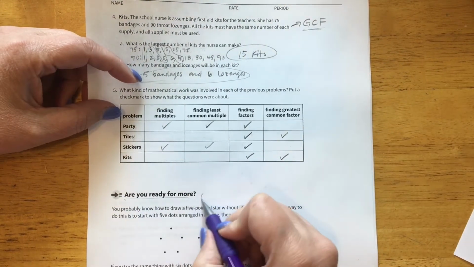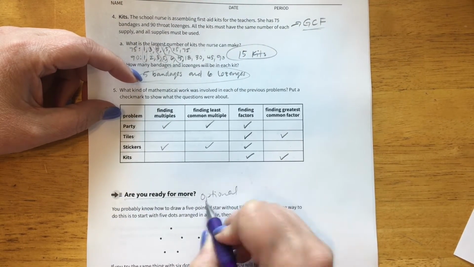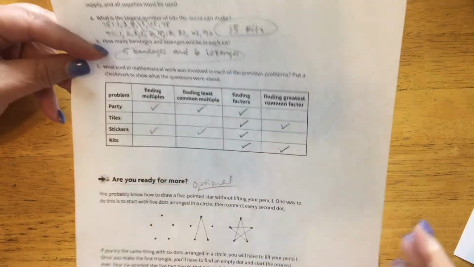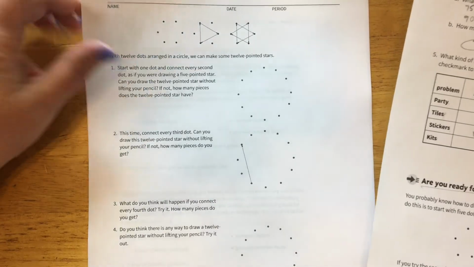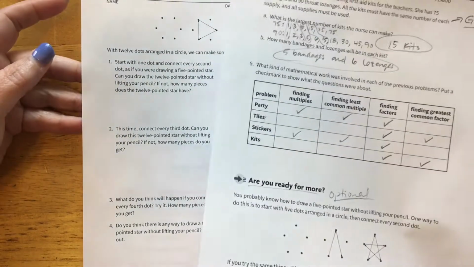Of course, "Are You Ready for More?" is optional. This is a fun one, trying to figure out how these dots move around. It is a little bit longer than some of the ones we've seen. So honor students, I'd love you to try that.